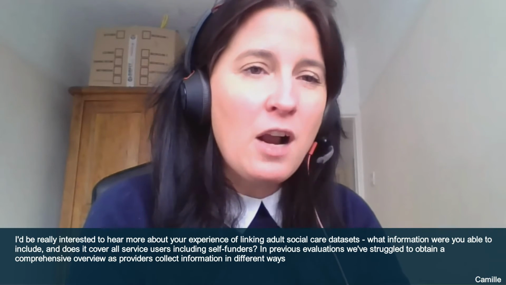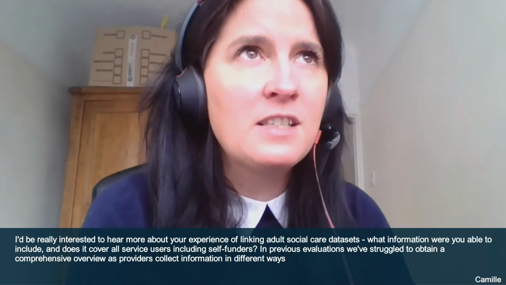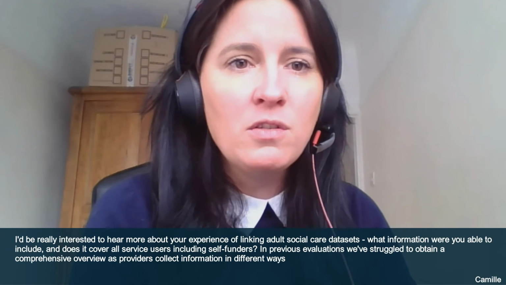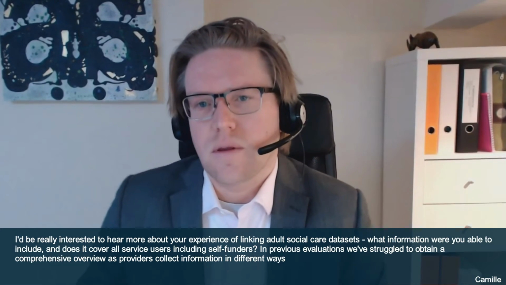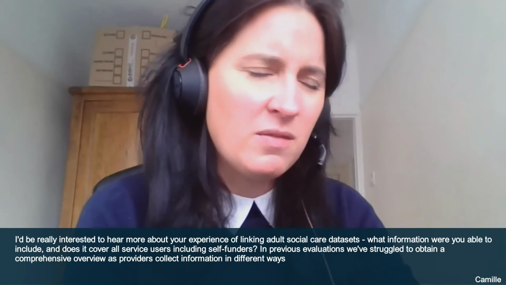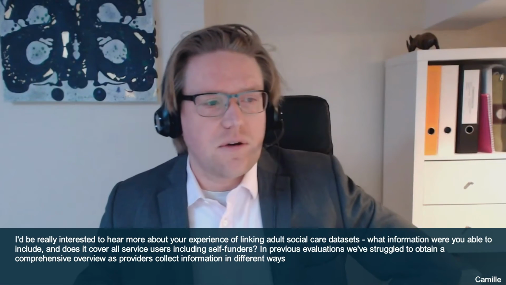So that got us the flow, but the flow is contacts, referrals, assessments and outcomes for people receiving social care. And that's all we have at the moment. We are trying to work on a children's data flow, but there seems to be different governance. That's really helpful. Thank you very much.